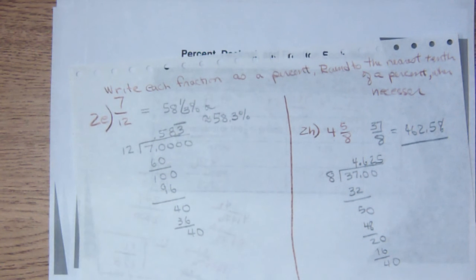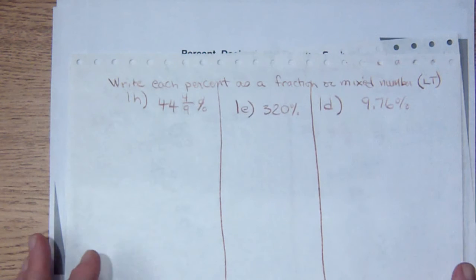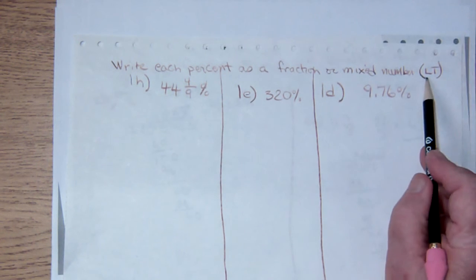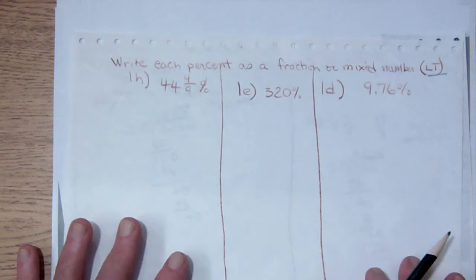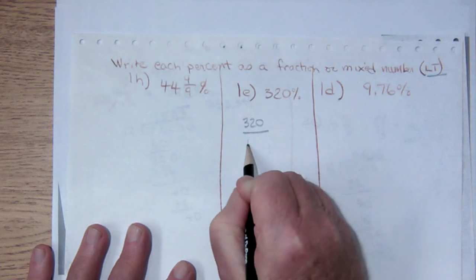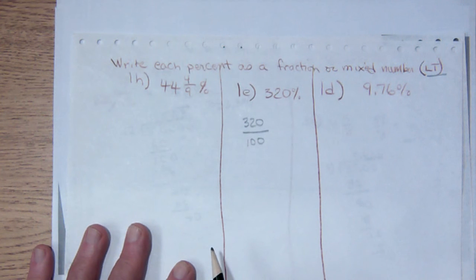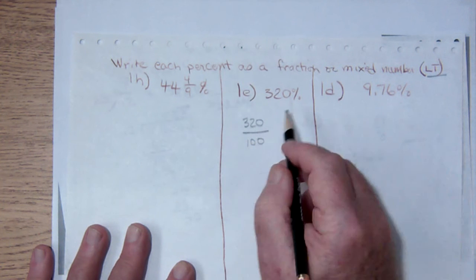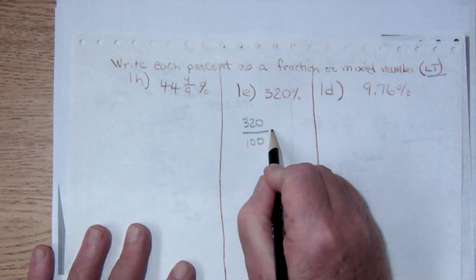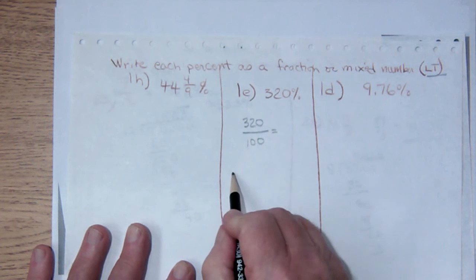Let's look at some more examples. Here, we want to write each percent as a fraction or a mixed number, and as always, we put things in lowest terms. So this one is going to be 320 over 100, and 4 certainly will go into both of these. So let's take 4 goes into 320.